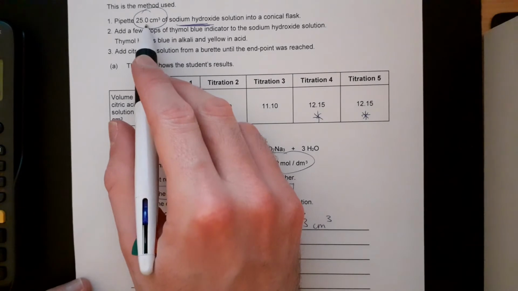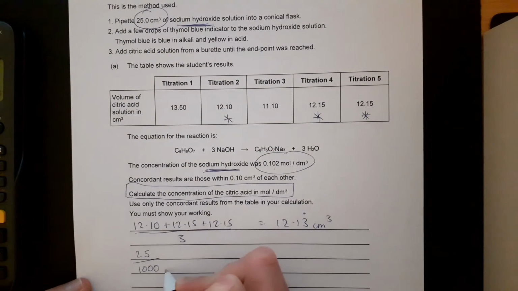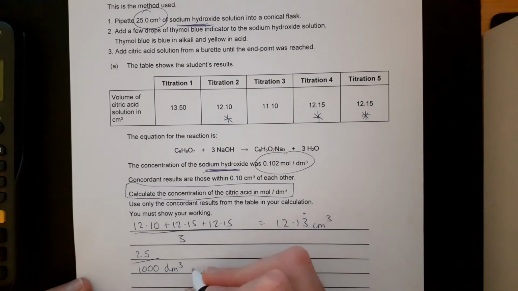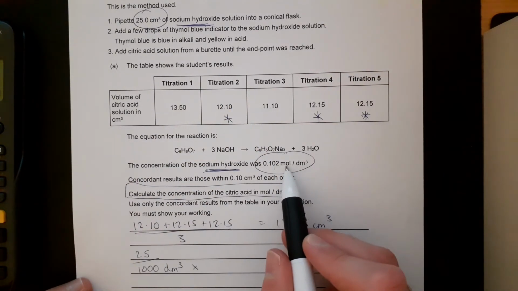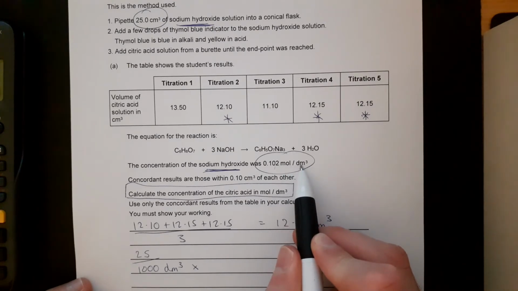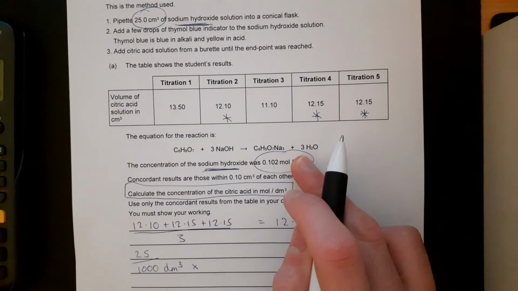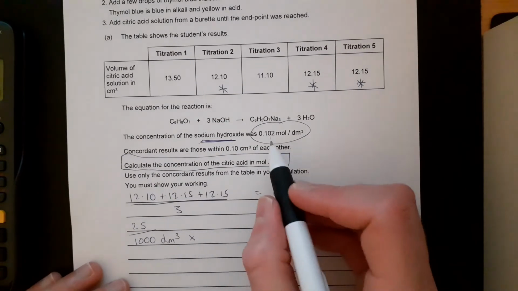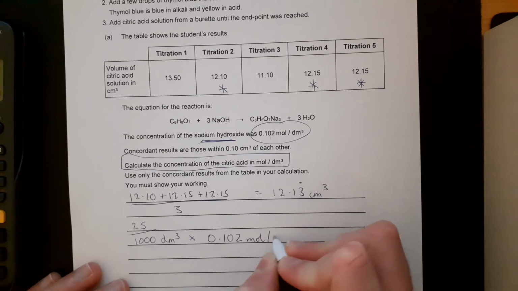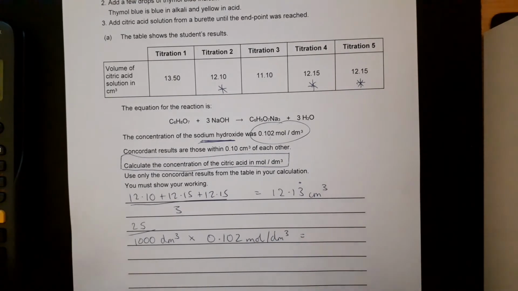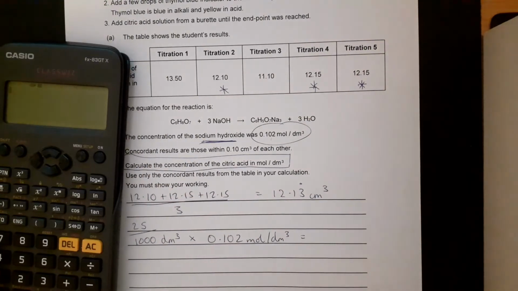So we're going to take that 25 centimeters cubed, and we need to divide that by 1,000 to get it into decimeters cubed. And then we're going to multiply that by the concentration. Again, can you see this is moles per decimeter cubed? So we need to multiply by decimeters cubed, and that will leave us with moles. Okay. So we're going to times that by 0.102 moles per decimeter cubed. I'll come back to that number later on.